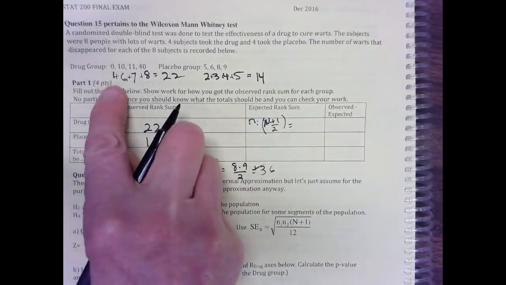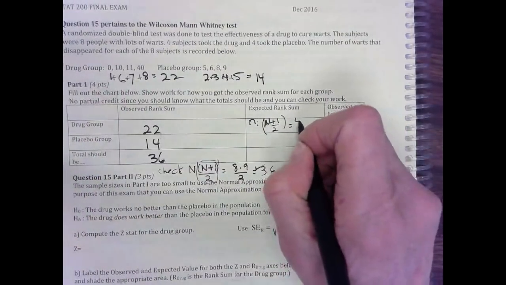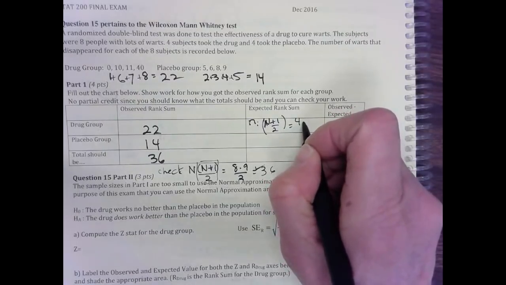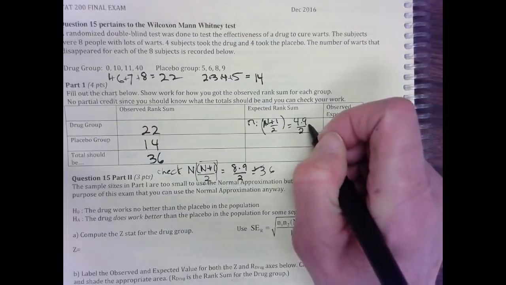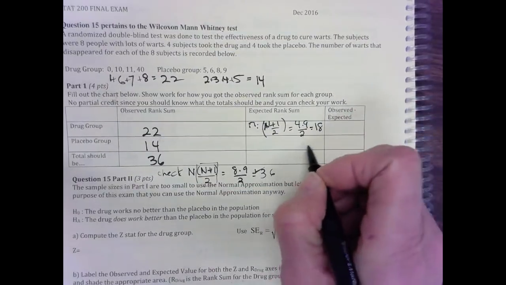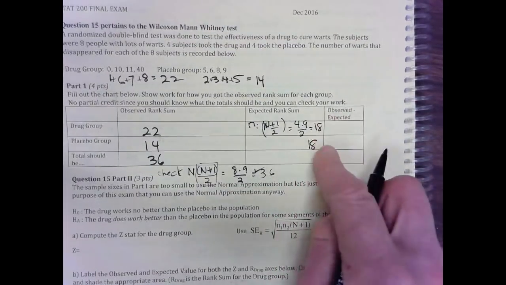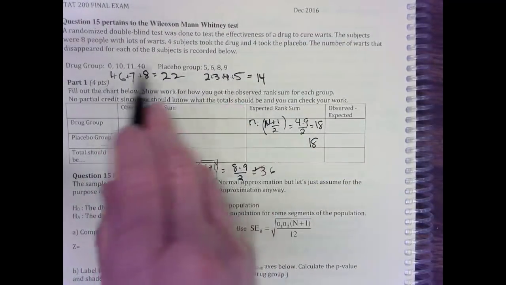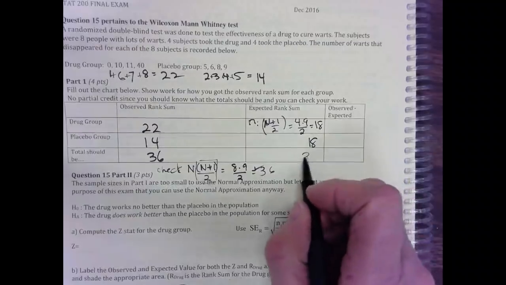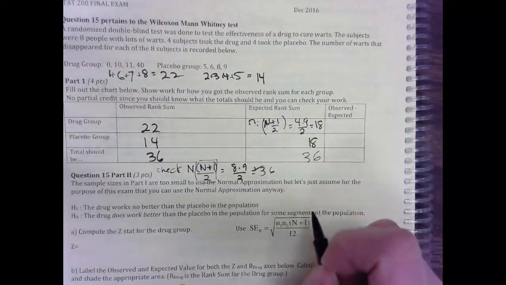Each of these groups has 4 members, so it's going to be 4 times 9 over 2. So this is 18, and this will be the same. Why are they the same? Because the sample sizes in each group are the same. So that adds up to 36.